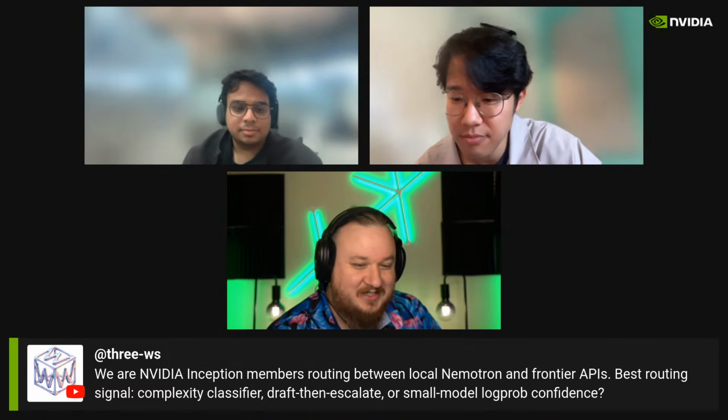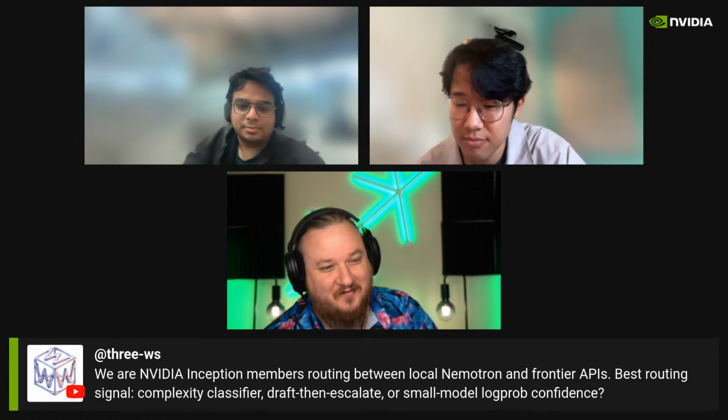Today, we're going to do 2 more questions, and then we're going to pay the slide tax. Okay, so this is the last question for you from @3WS. We are NVIDIA Inception members routing between local Nemotron, love to see it, and Frontier APIs. Best routing signal: complexity classifier, draft and escalate, or small model logprob confidence?